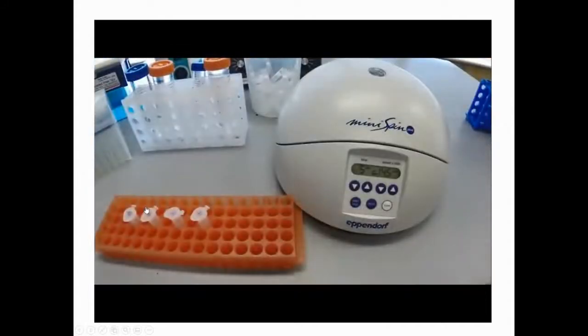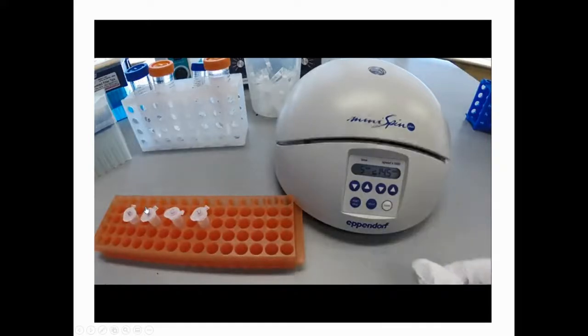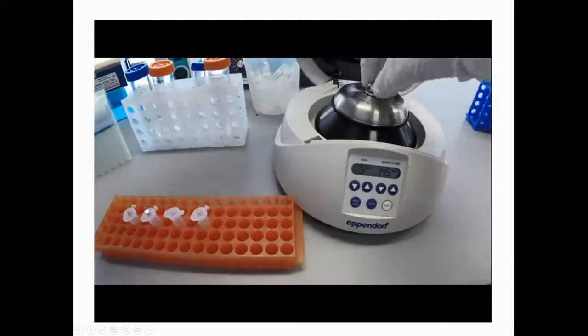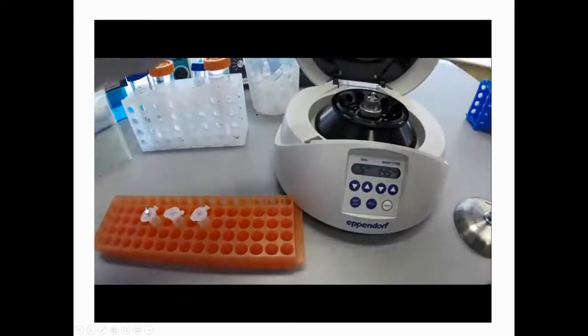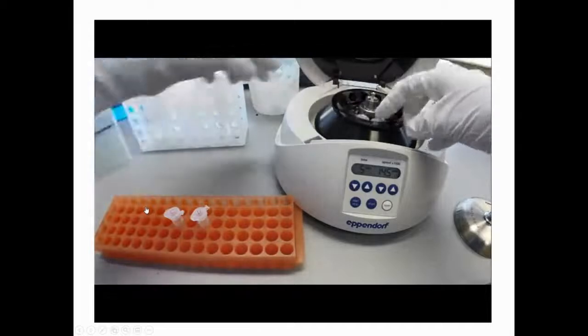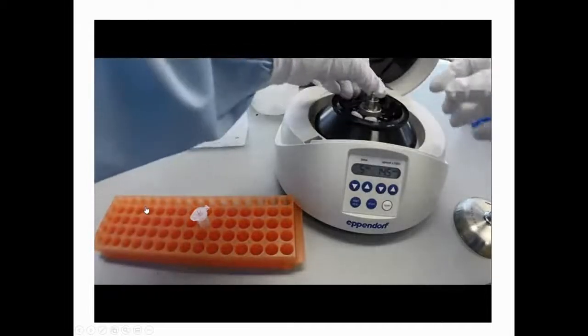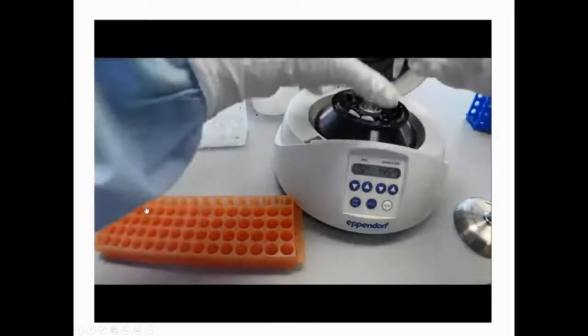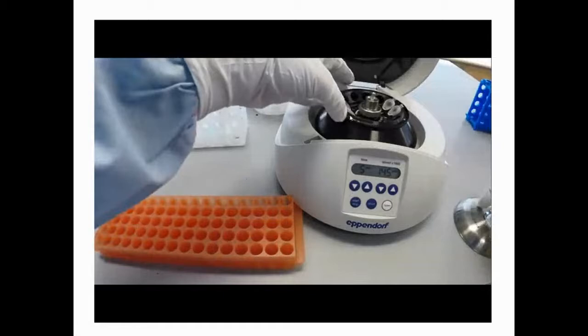After incubating at room temperature for 5 minutes, place the samples in the microcentrifuge with the hinges facing outward. Remember to balance your tubes. And then, as you can see, she placed the tubes in opposite directions so they can balance the rotor.